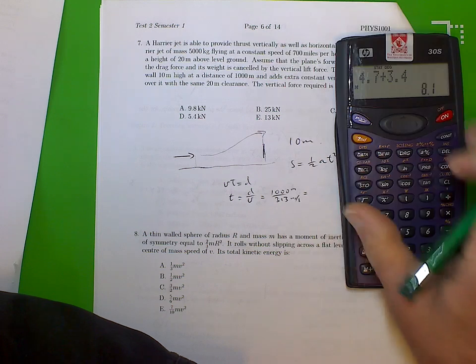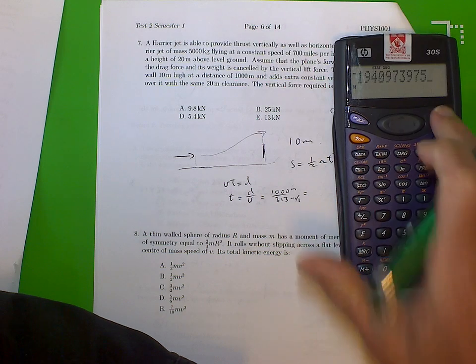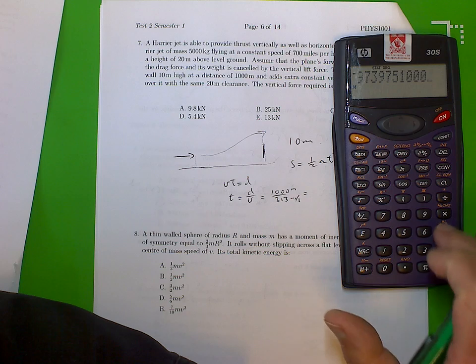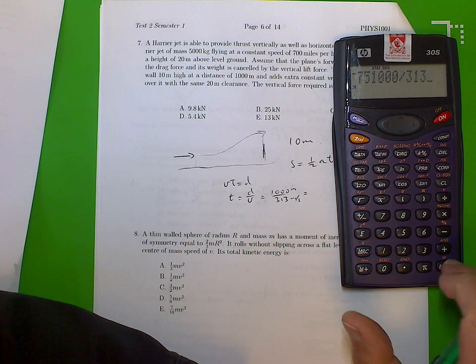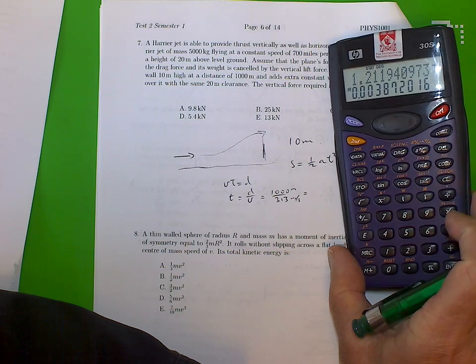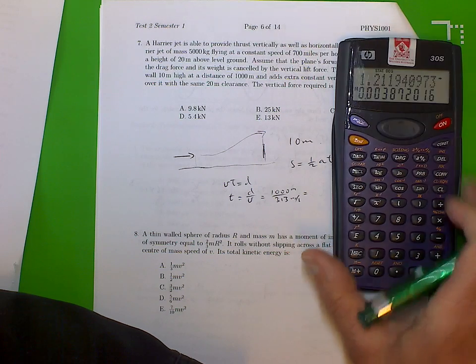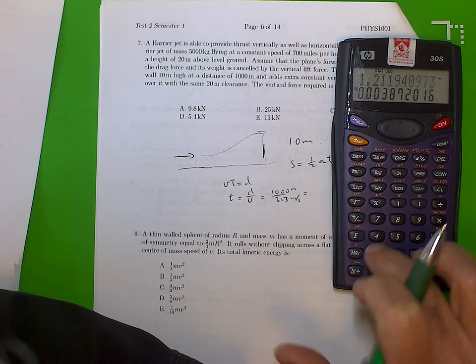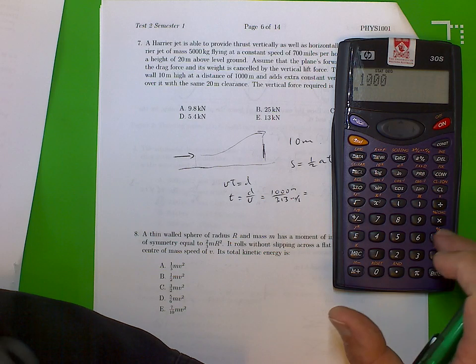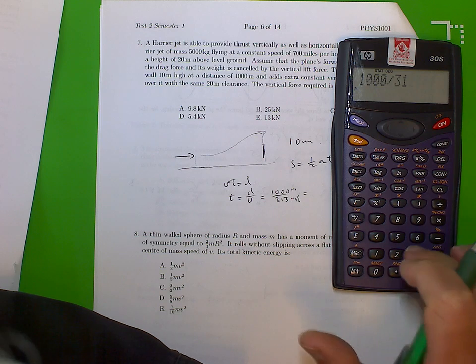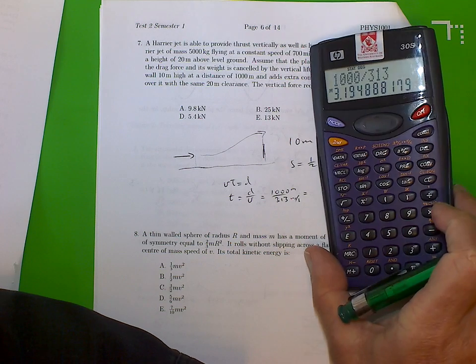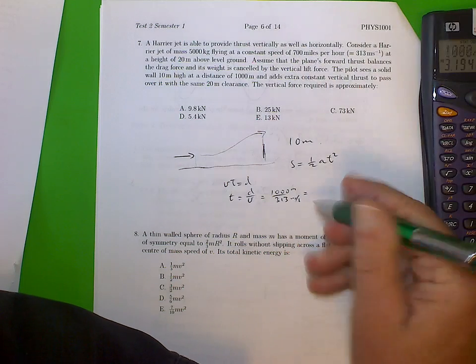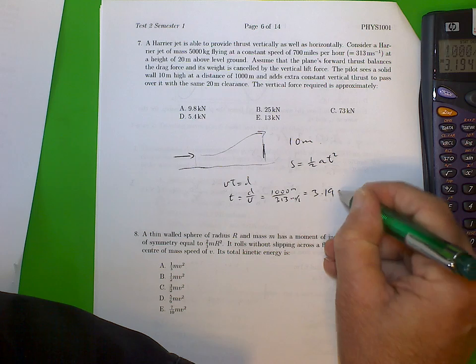1,000 divided by 313 equals... Did I do that right? I don't think so. 1,000 divided by 313 equals 3.19, we'll say 3.19 seconds.